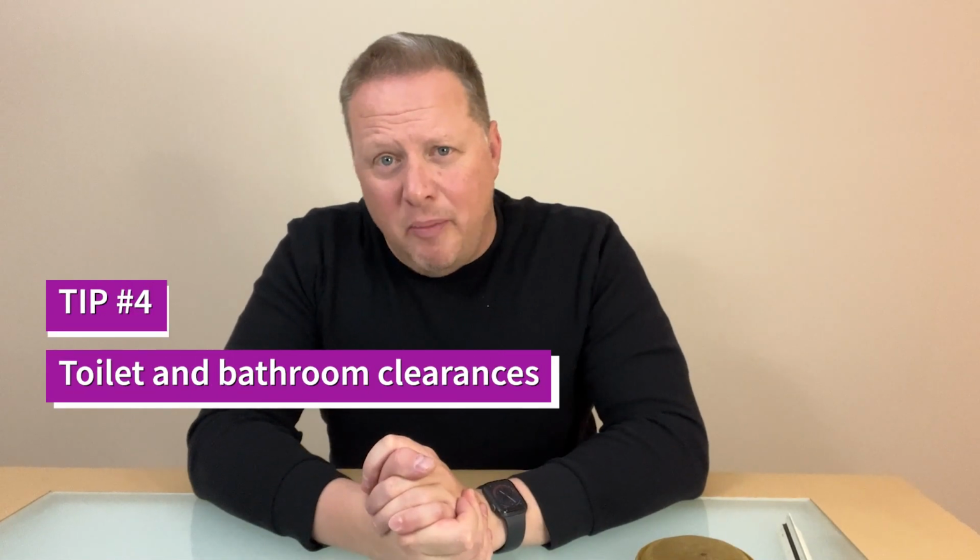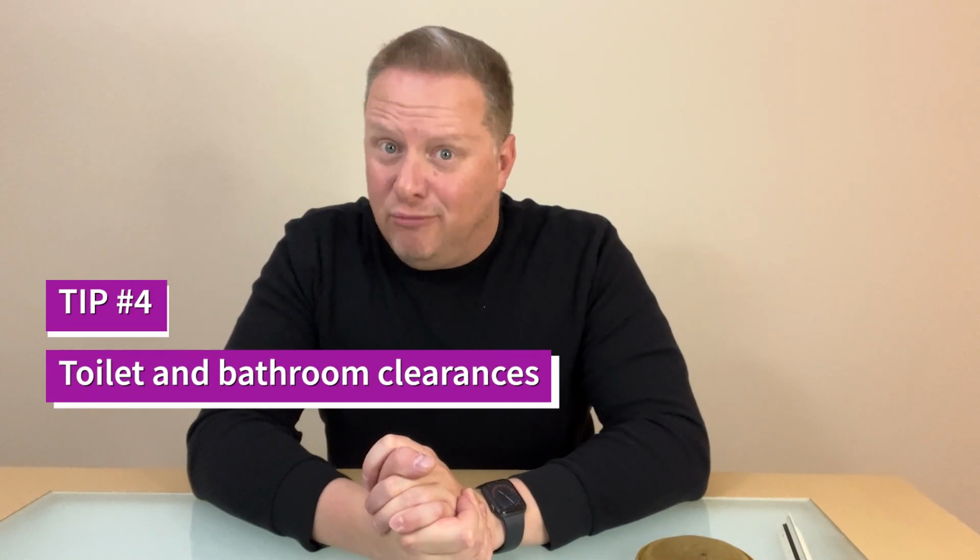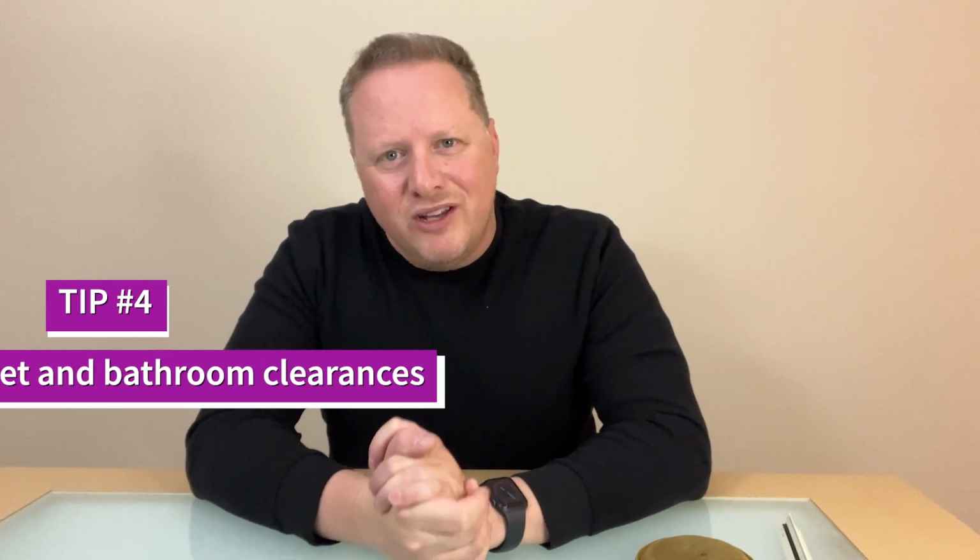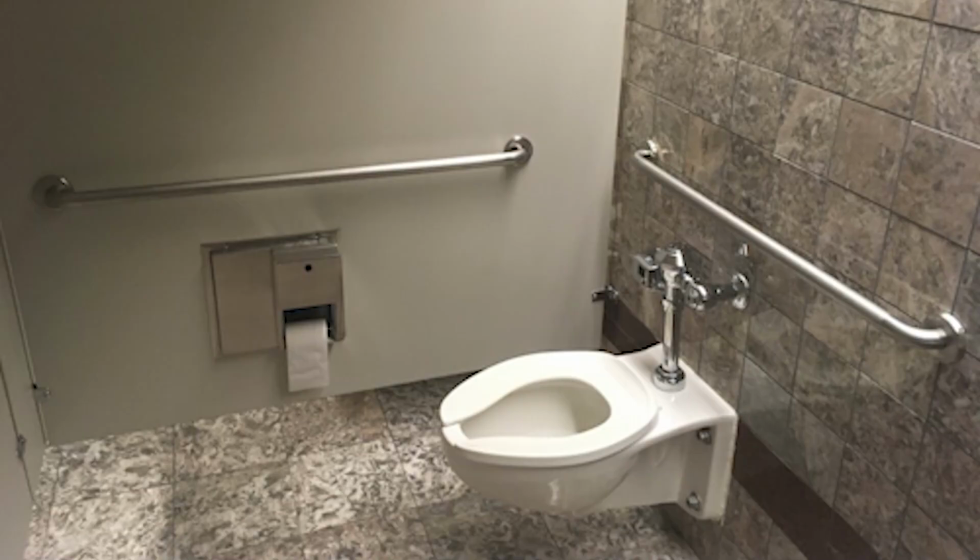Tip number 4, bathrooms are the unsung heroes of accessibility. Ever had to go to the bathroom while you're in the store, especially a longer trip to the bathroom? Which stall do you usually head for if it's open? Most of us would probably head for the accessible stall. Why? It's wider, it has a lot more room. It has things like grab bars and extra width for you to have your quality time.